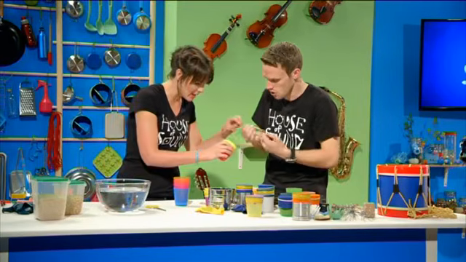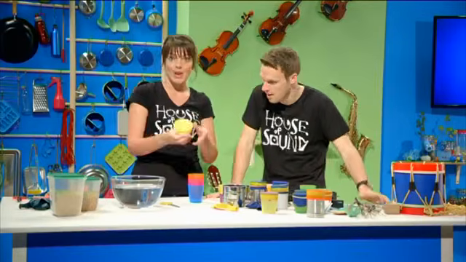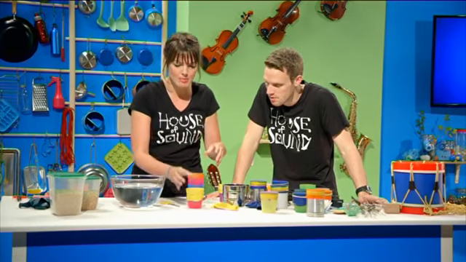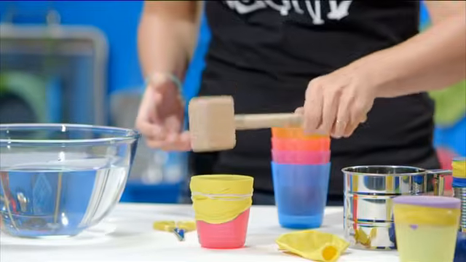Can you just help me with this, Greg? Sure. Can you just put it over? 1, 2. There you go. That is your drum made. Greg, can you just pass me that kitchen mallet? Yes. Thank you. And you just hit it.